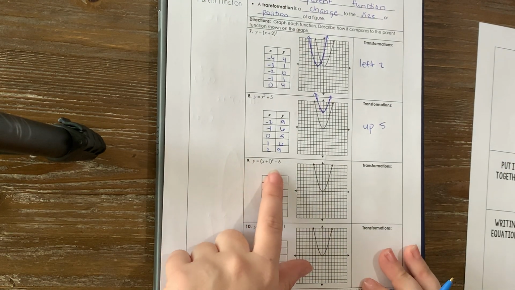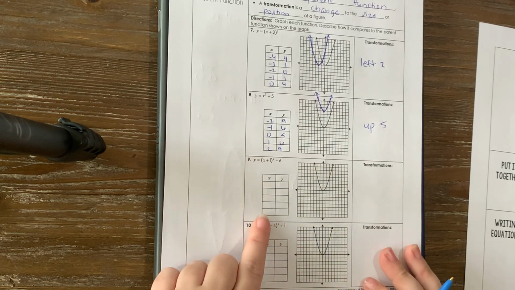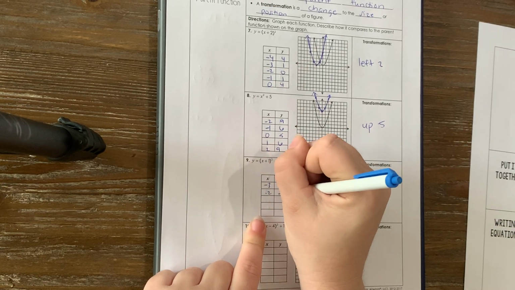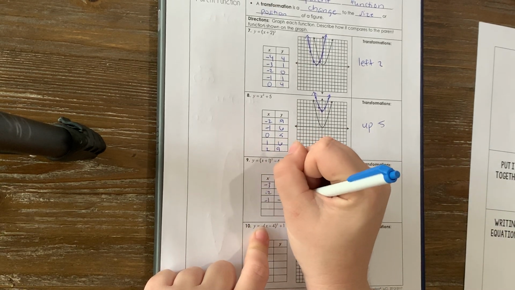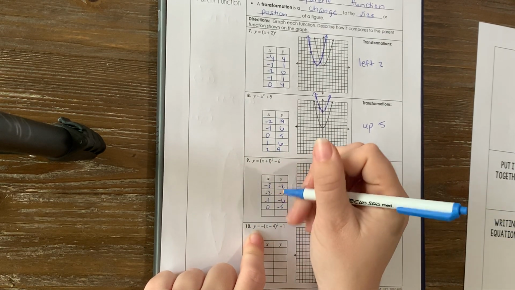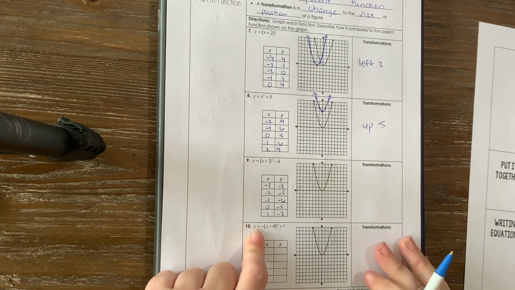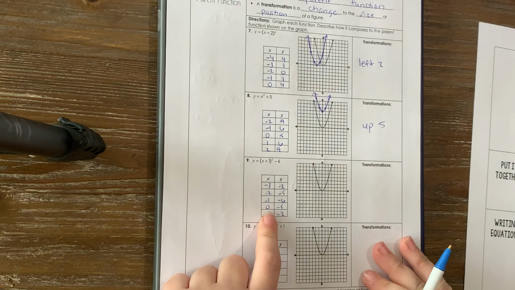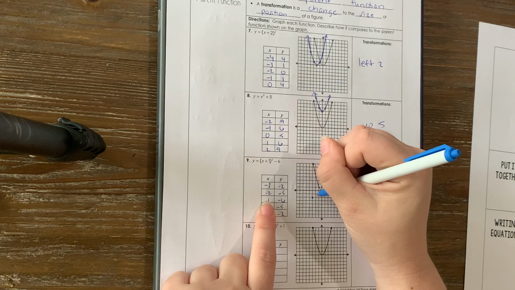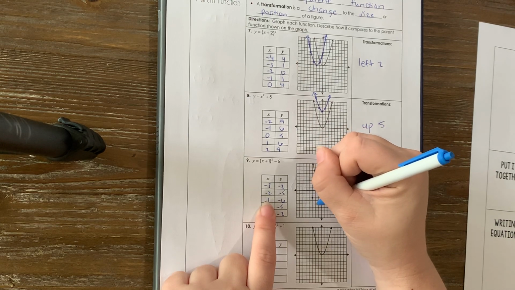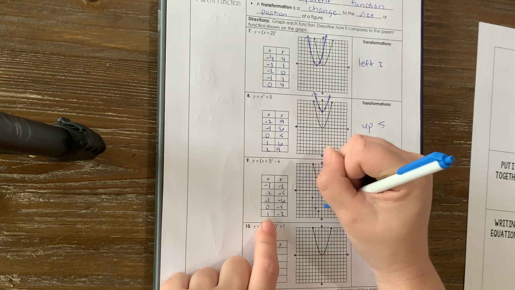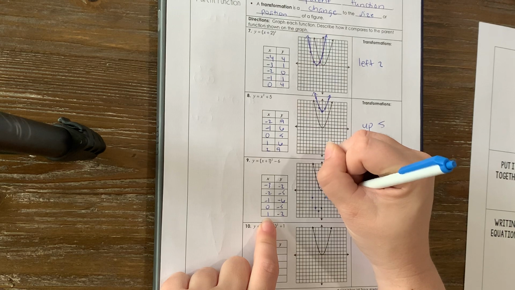Number 9, same thing. They have the parent function, and we want to fill in the table for this one. So we have (-3, -2), (-2, -5), (-1, -6), (0, -5), (1, -2). Then from there we want to graph this. So (-3, -2), (-2, -5), (-1, -6), (0, -5), and (1, -2).